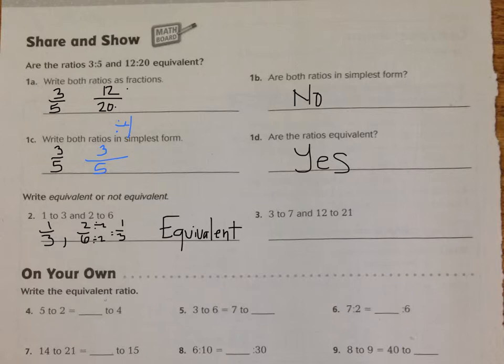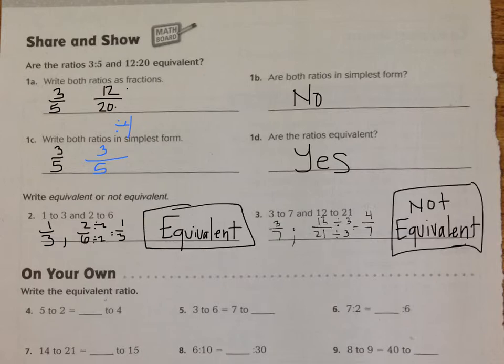So number 2, they both reduce down to 1/3, and that means that number 2 is equivalent. And on number 3, 3/7, 12/21 reduces, and 12/21 reduces to 4/7. So 3/7 and 4/7 are not equal, and therefore number 3 is not equivalent.